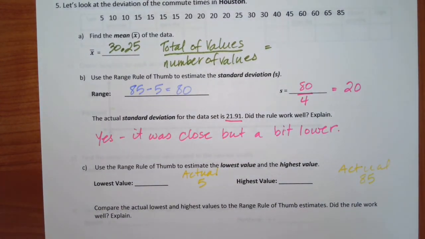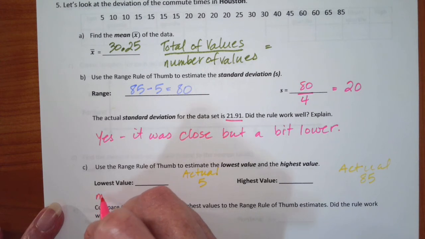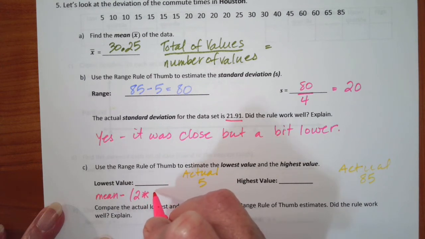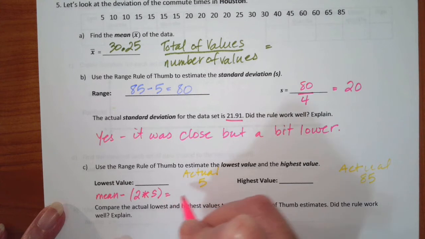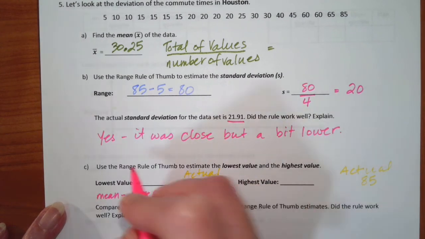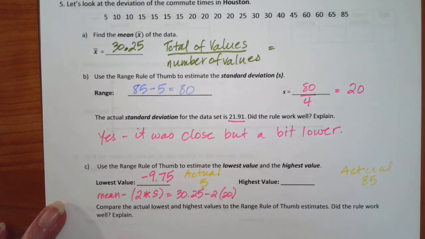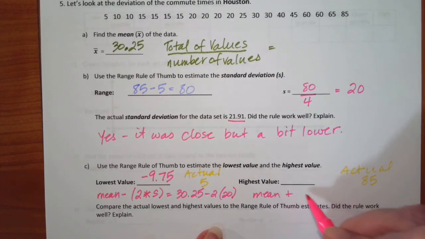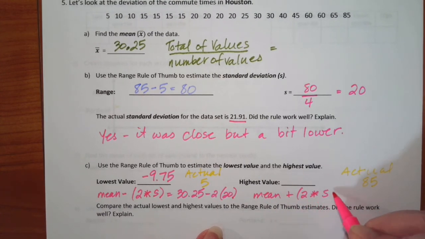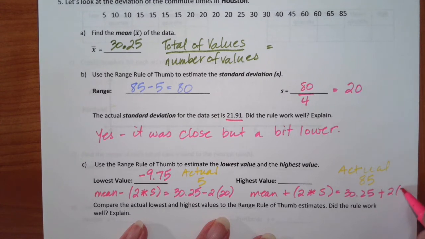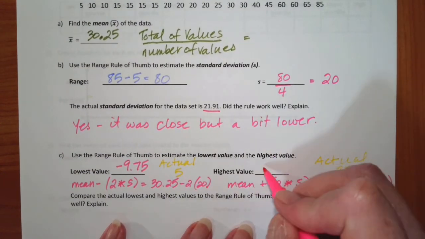To find the lowest value, it is going to be the mean minus 2 times the standard deviation, which is 30.25 minus 2 times 20, which gives us negative 9.75. To find the highest value, it is the mean plus 2 times the standard deviation, which is 30.25 plus 2 times 20, which gives us 70.25.